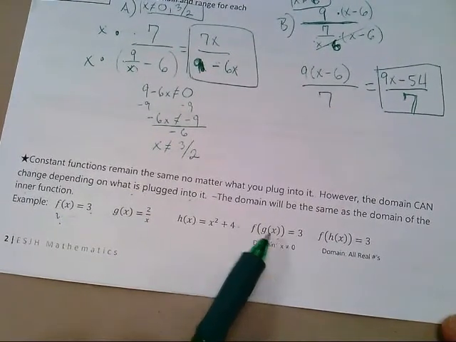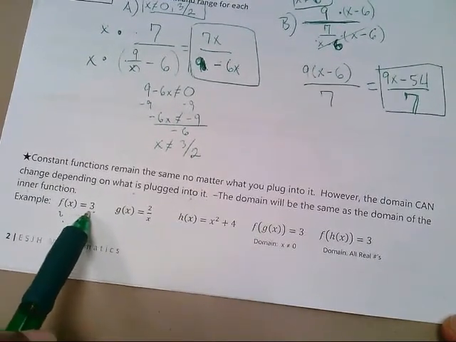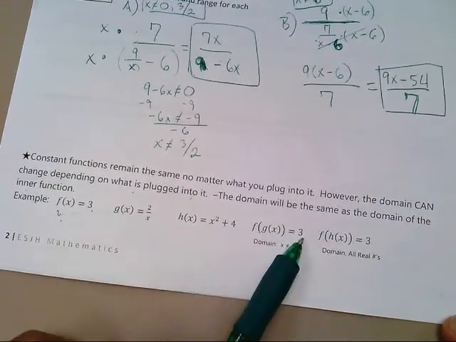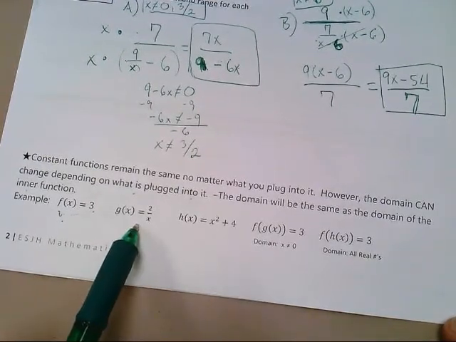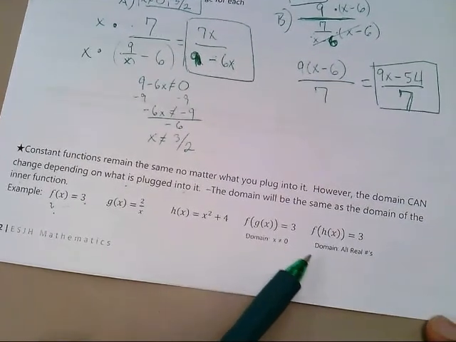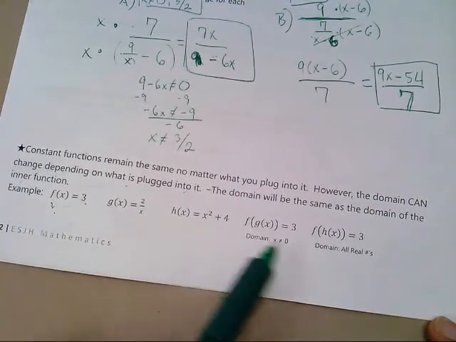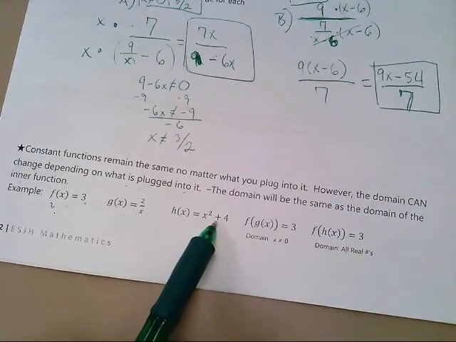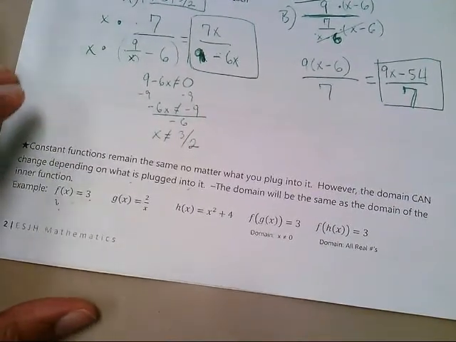So if we plug g of x into f of x, if we take this function and try to plug it in here, we still are going to get 3 because there are no variables to substitute for this part. So we still get 3, but the domain is going to be x does not equal 0 because that comes from the g of x function. And then if we try to plug h of x, which is a polynomial function, into f of x, we still have a domain that's going to be all real numbers, and the result will still be 3, with a domain of all real numbers as well.